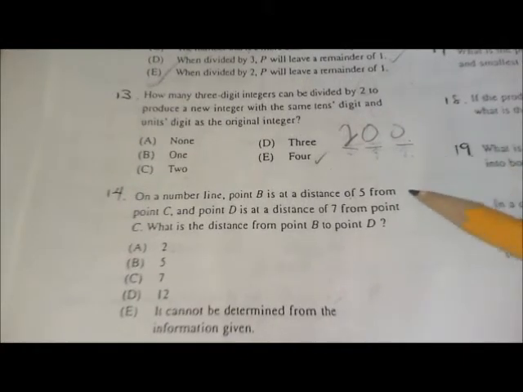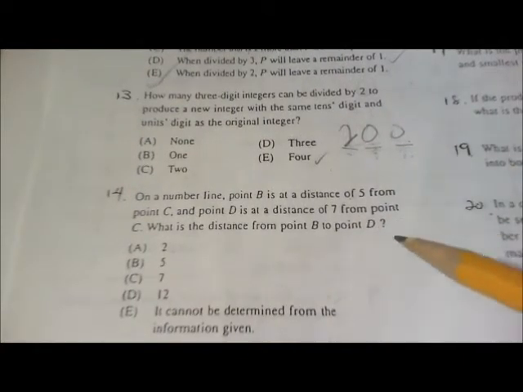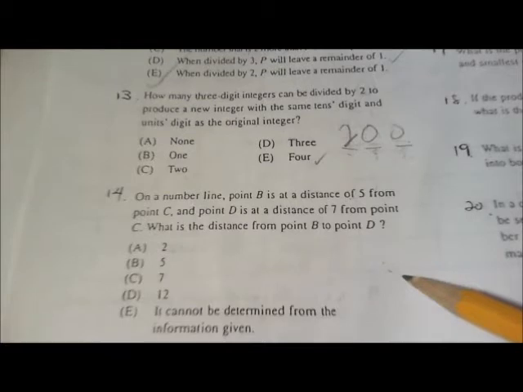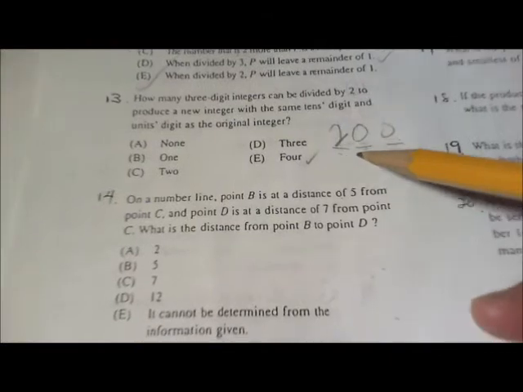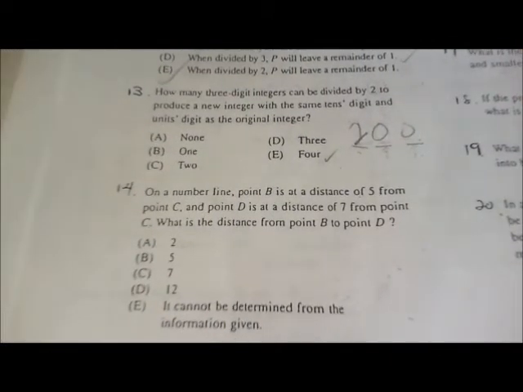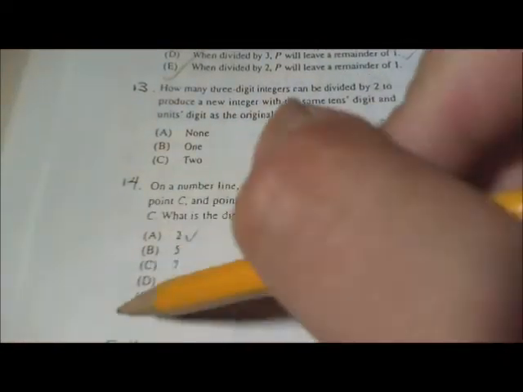Okay? Number 14. They give a number line question with point P, point B, and point D, and you have C in between them or on the side, because C is 5 or 7 units from D and from B. So in this case, C can be on the left or right of the closest point. C can be left or right of B in this case. So the answer should be 2 anyway, but they didn't tell you whether it's on the left or the right. I noticed that some of you got 2 or 12 because they didn't tell you which side, so the answer must be E.